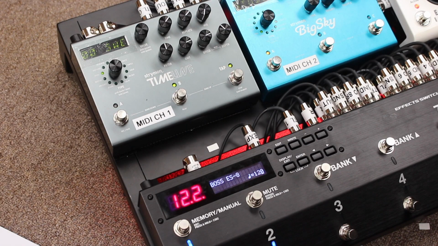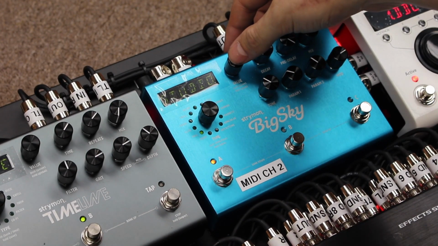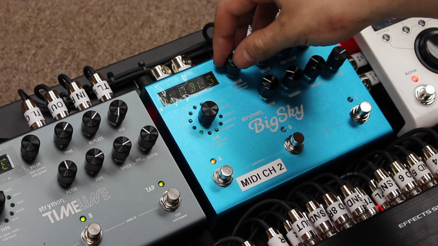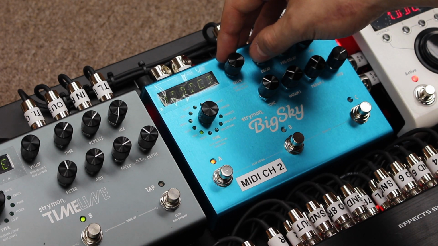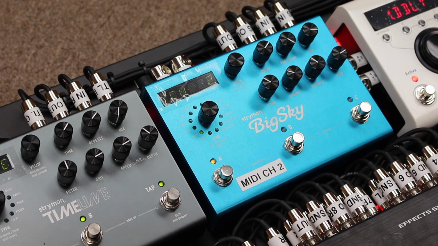Every Strymon pedal comes default with being assigned as channel 1. In this case, we have the Timeline as channel 1 and the BigSky is channel 2. So what you do is you hold down the value button here, and it'll say globals. You want to go to MIDI channel, you'll click that, and you'll rotate it to turn it to channel 2. On this one it's already channel 2, so we're good.